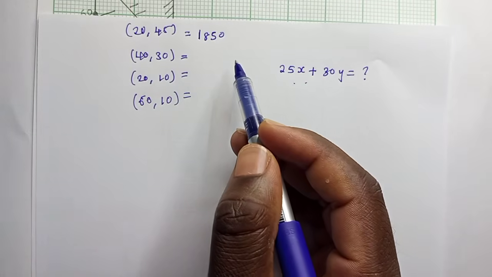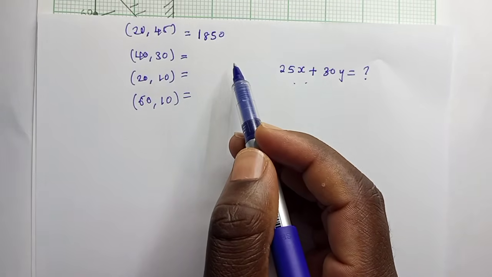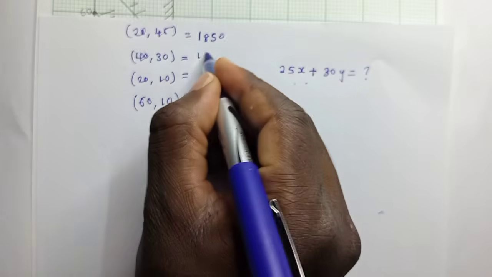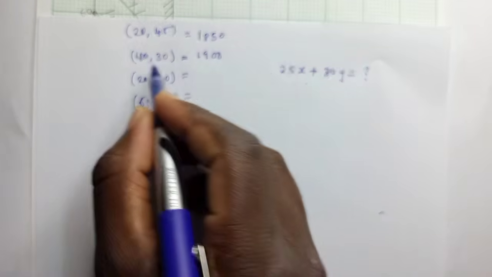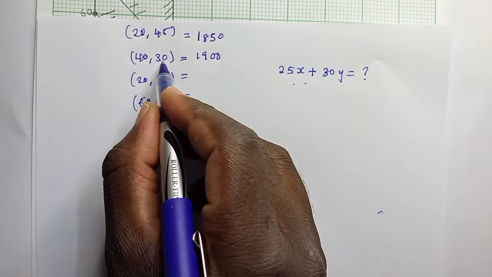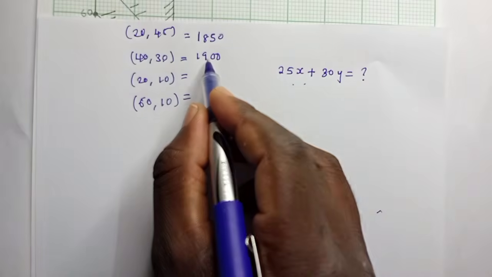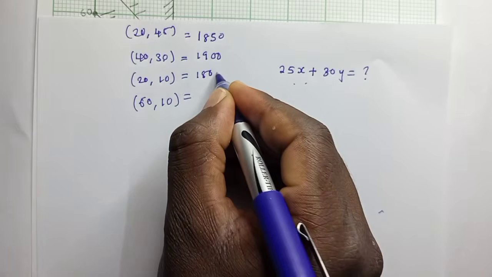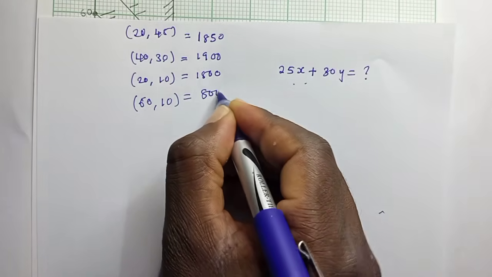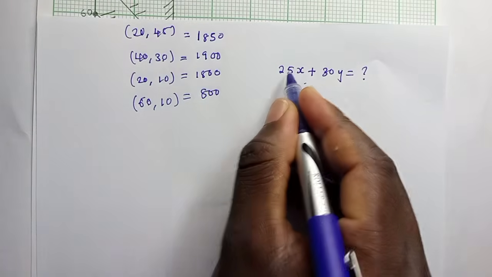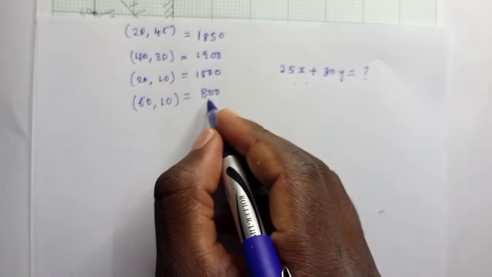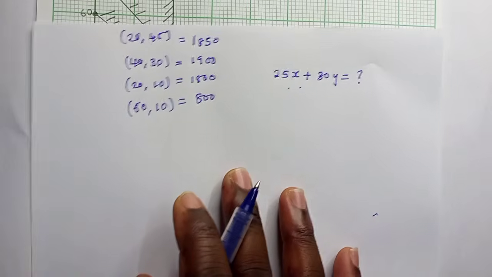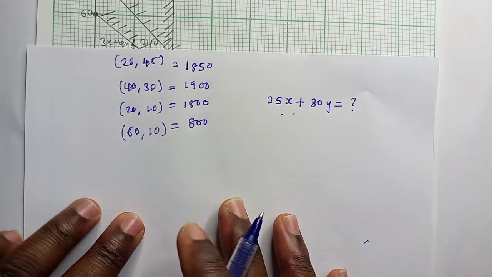The same idea will be applied here. It will give us 1900. When we get 40, put it here, and 30 here, you calculate, it will give us 1900. Here it will give us 1800. Here it will give us 800. You get this one, put it here, and calculate. It will give us 800. So now, which one is giving us the maximum?